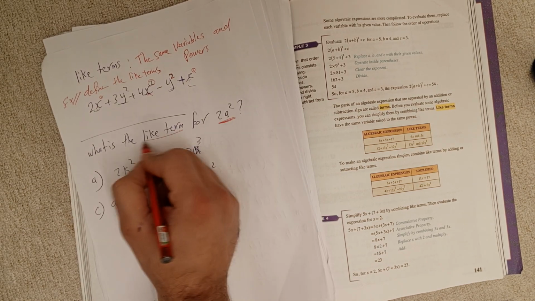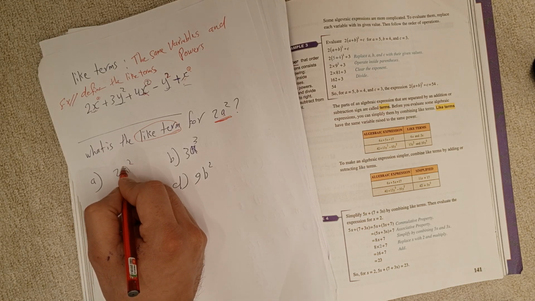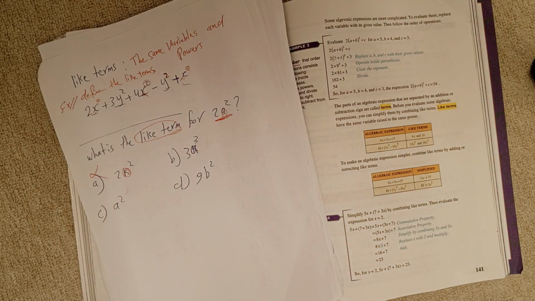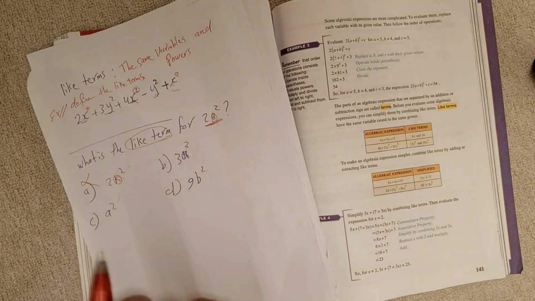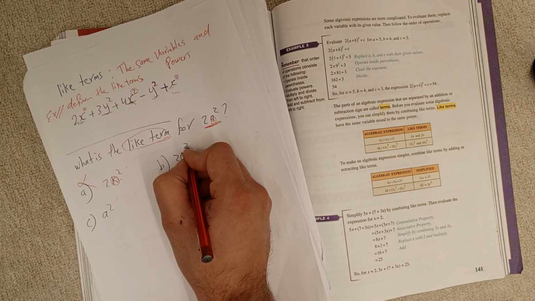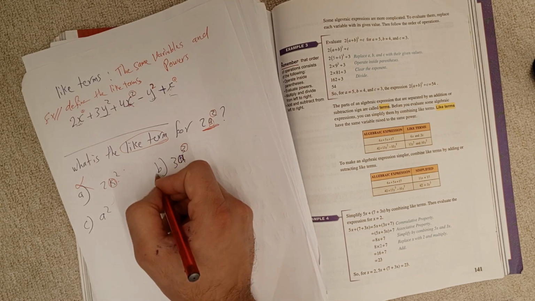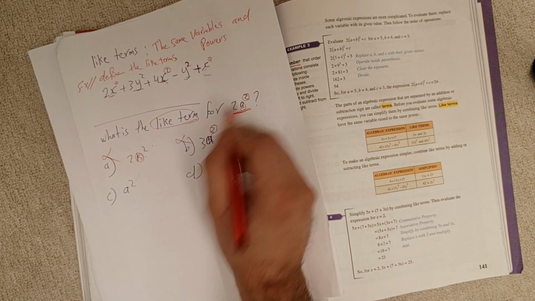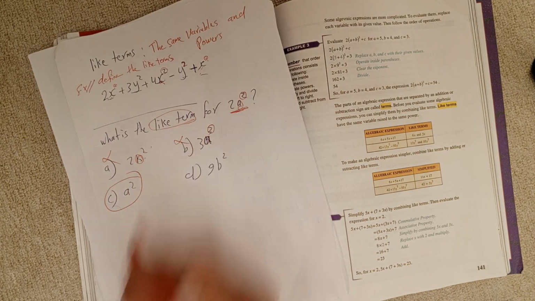The like term means the same letter, the same powers. 2k squared. Look at the letters. Are the letters the same? This is k, this is a. So that's why this is not the like term. We know the powers are the same, the exponent, but the letters are not the same. So it's not a like term. 3a cubed. A and a, the same letter, but look at the powers. 2 and 3, are they the same? No. So it's not. A squared, look at the exponent, 2 and 2. So that's why this is the correct answer. Okay, so a squared is the like term for 2a squared.